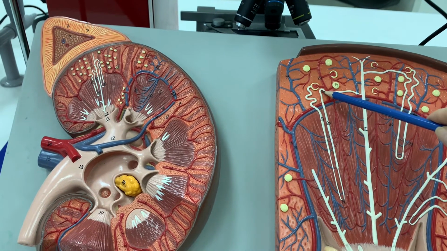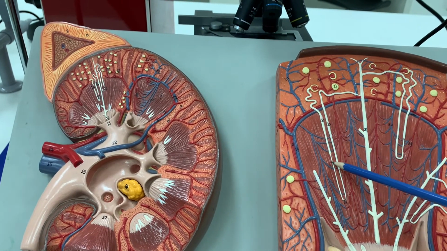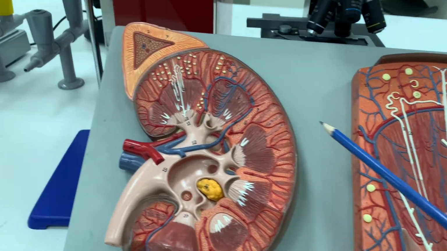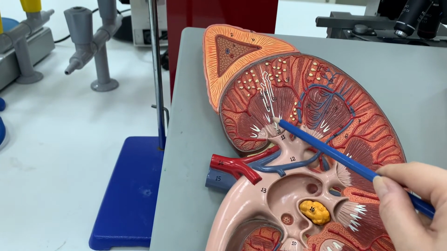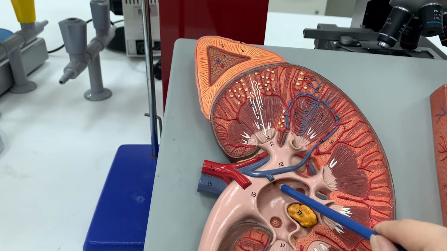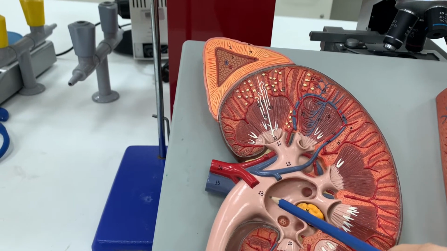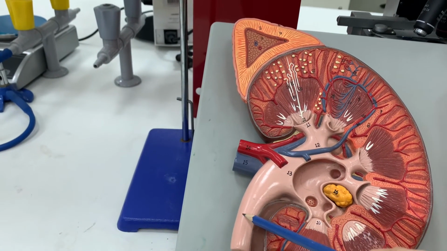And what happens to the metabolic waste? It will pass through the medulla over here, the pyramid shape. Can you imagine this? It will be passed to the renal pelvis. This is what we call the renal pelvis. And then from here to the ureter.